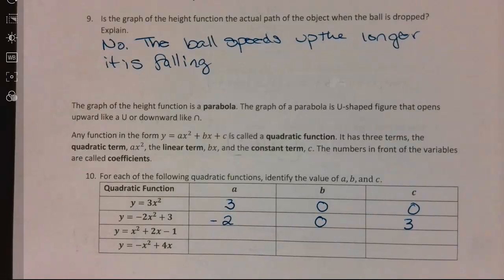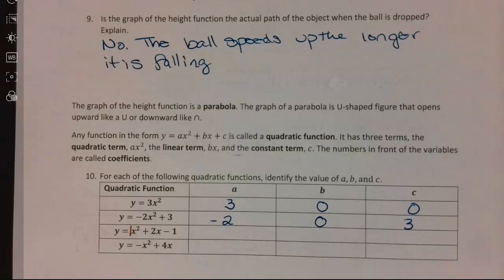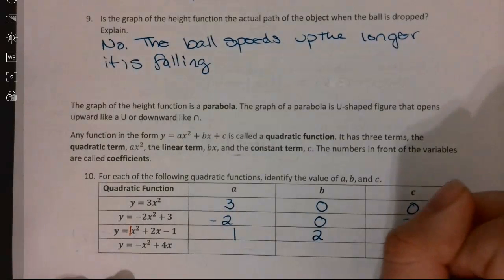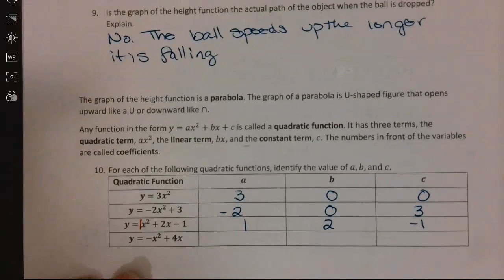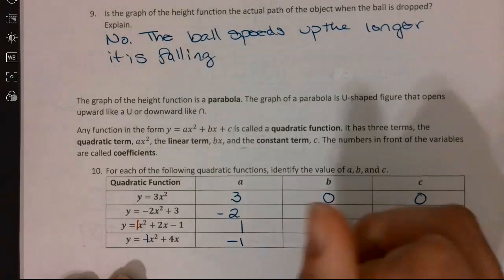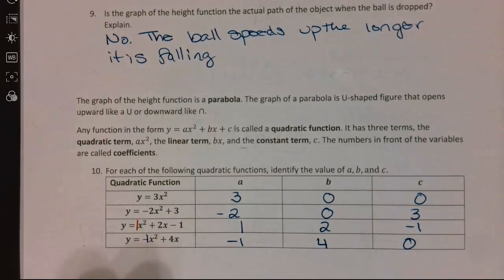On the next one, this one has a secret number out front of 1, so my a value is 1, my b value is 2, my c value is negative 1. For the last one, this has also got a secret 1 out front, so it's negative 1, 4 for my b value, and 0 for my c because I don't have a regular number at the end.